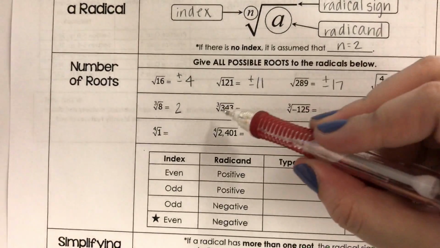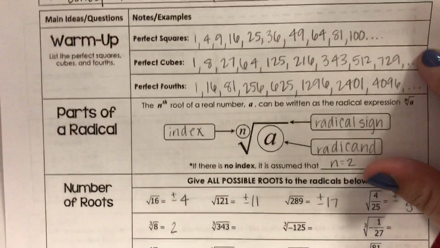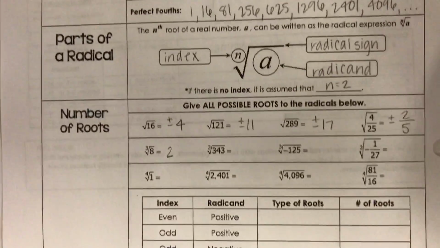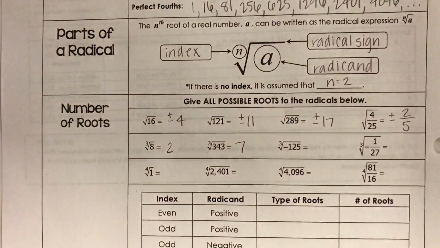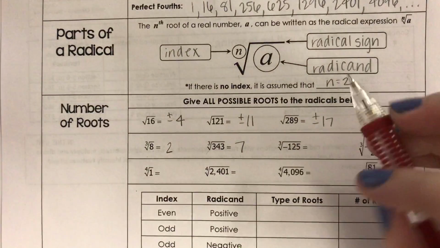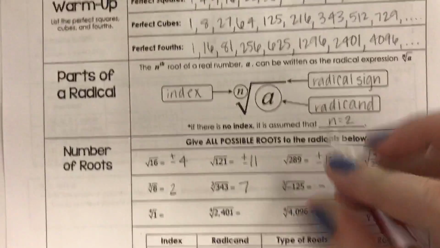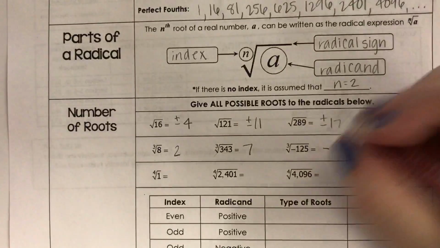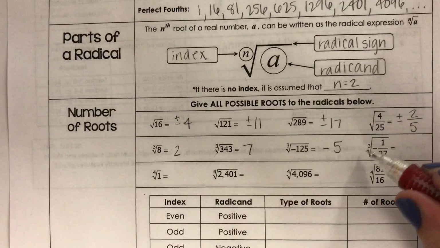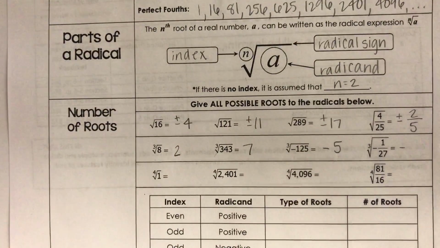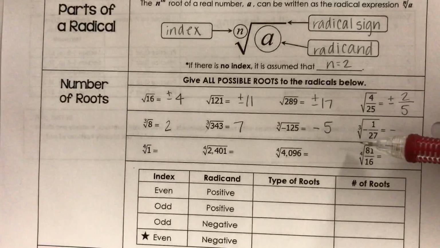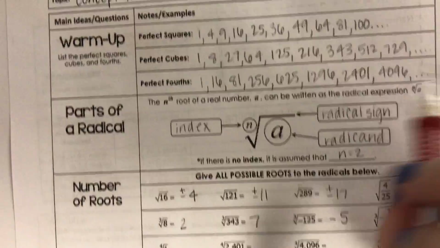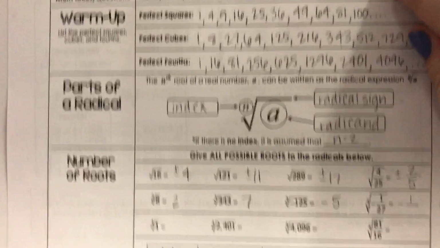The cube root of 343, well, if we come back up here and count, 1, 2, 3, 4, 5, 6, 7, it's 7. The cube root of negative 125, well, that's negative 1, 2, 3, 4, 5. Negative 5. And the cube root of negative 1 over 27, well, the cube root of 1 is just 1. And the cube root of 27, 1, 2, 3, is 3.